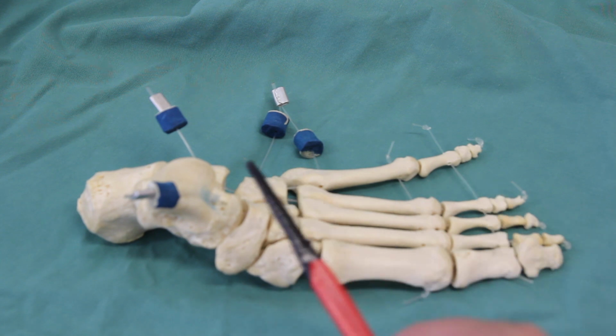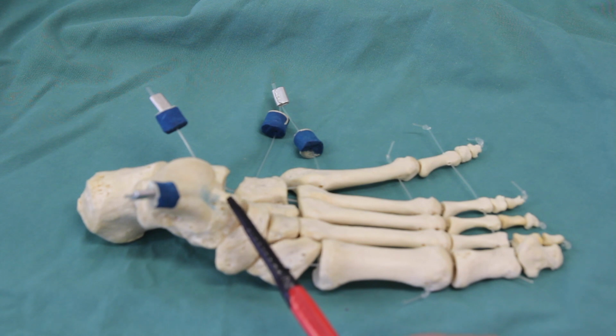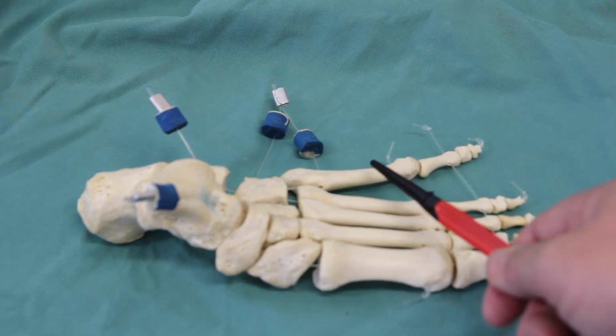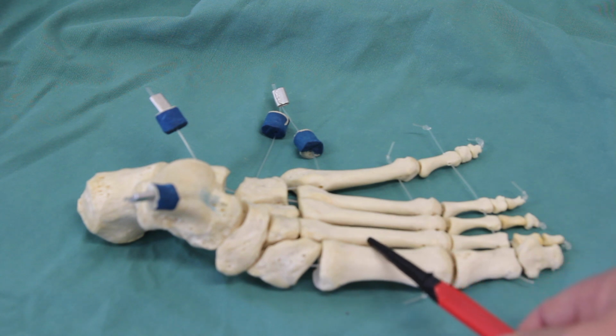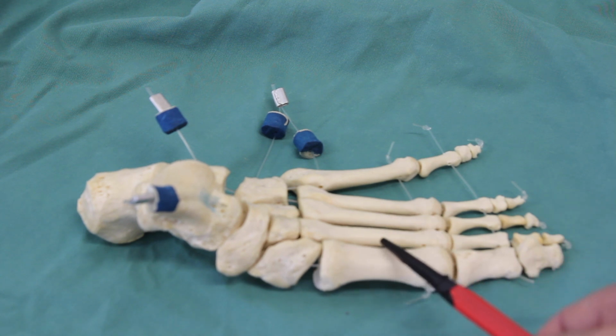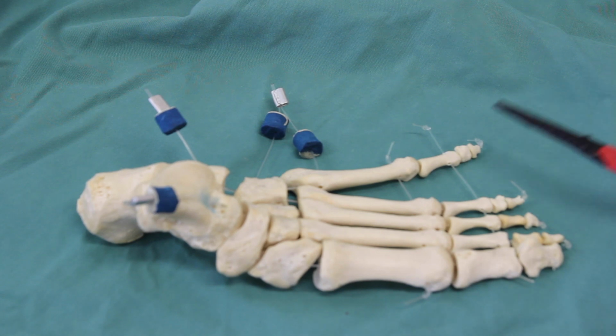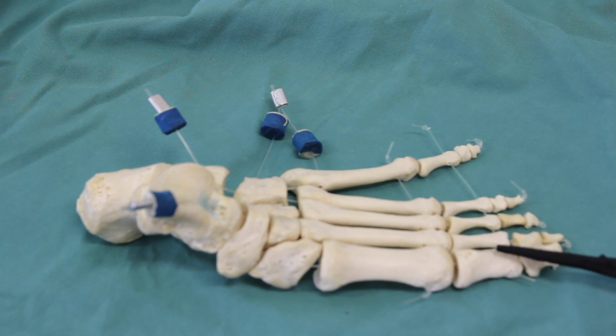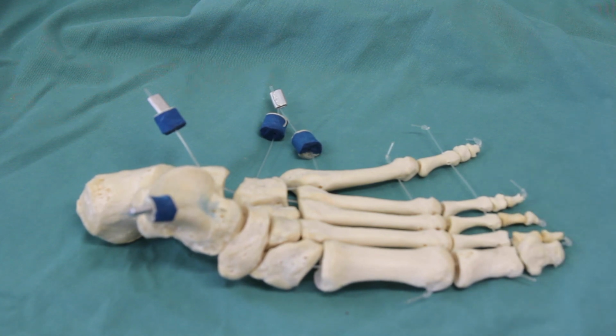The tarsals are a set of 7 irregularly shaped bones. They are situated proximally in the foot in the ankle area. The metatarsals are the bones that connect the phalanges to the tarsals. There are 5 in number, 1 for each digit. The phalanges are the bones of the toes. Each toe has 3 phalanges, a proximal, intermediate, and distal, except for the big toe, which has only 2 phalanges.